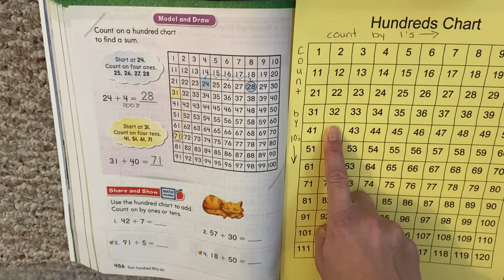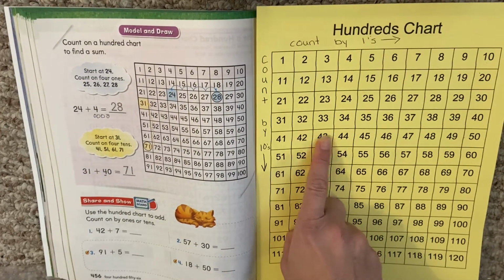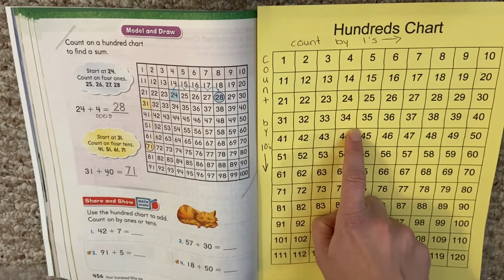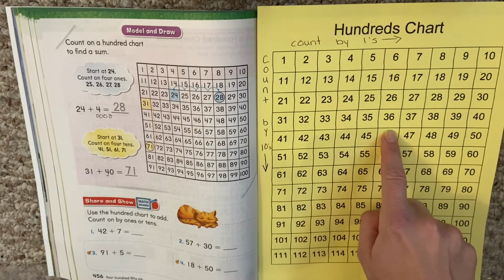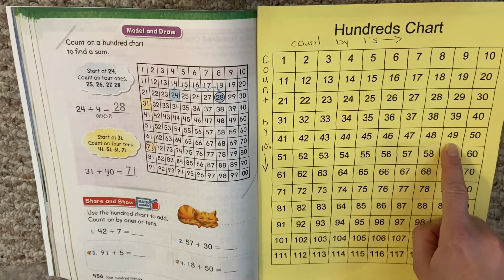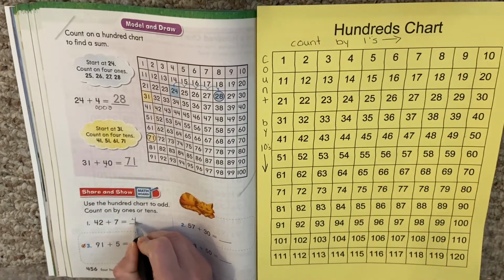We're going to take 7 hops forward. Ready? 1, 2, 3, 4, 5, 6, 7. Where did you land? 49. So 42 plus 7 equals 49.